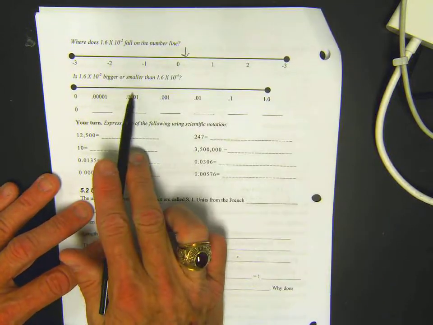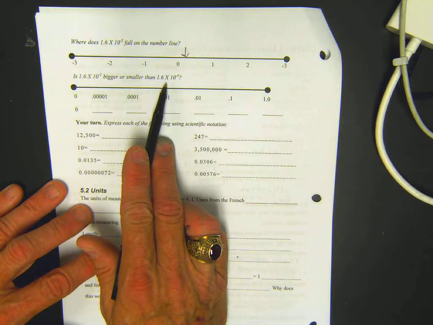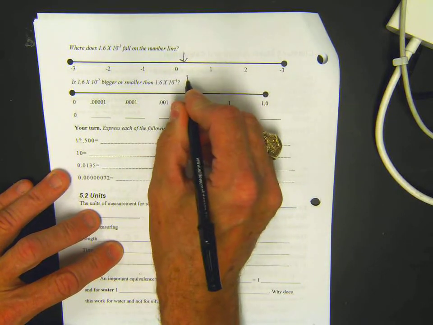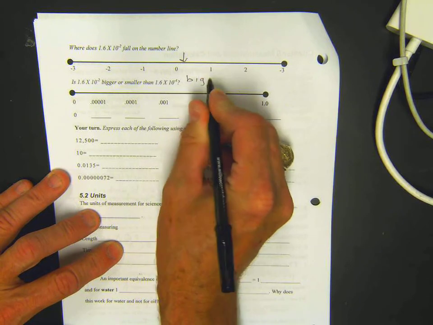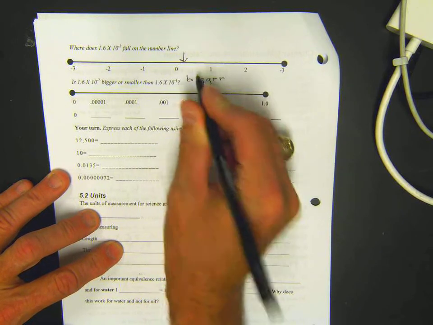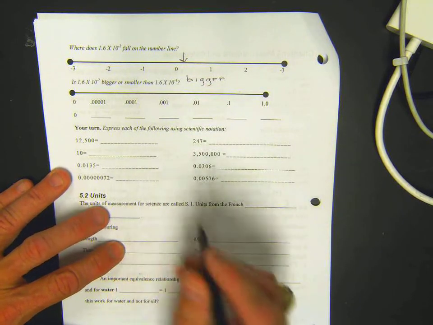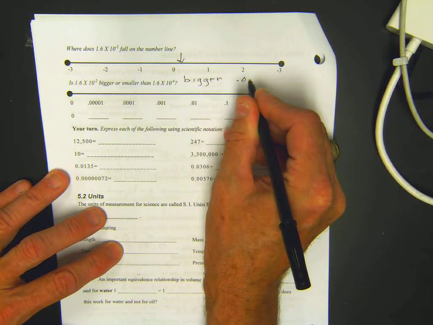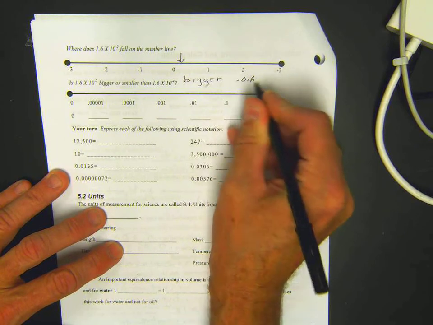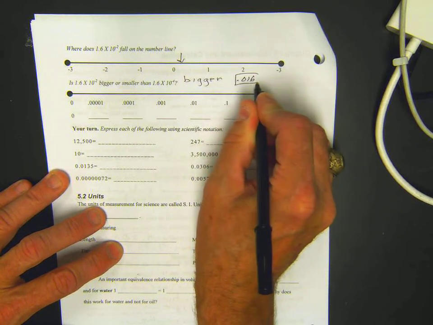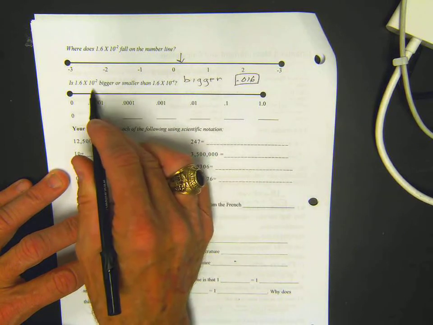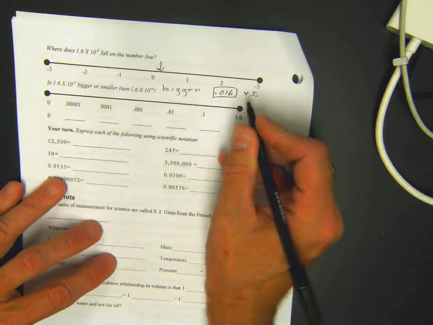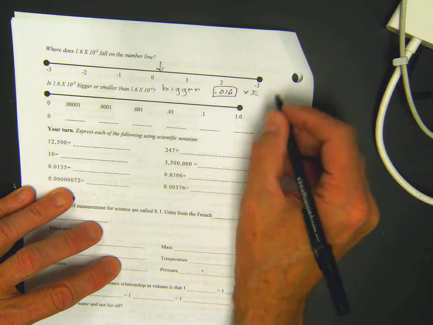Next question: is 1.6 times 10 to the minus 2 bigger than 1.6 times 10 to the minus 4? And the answer is it is bigger. One of them would be 0.016, which is 1.6 times 10 to the minus 2.